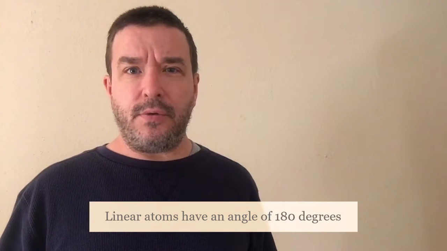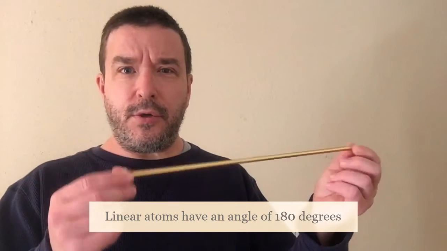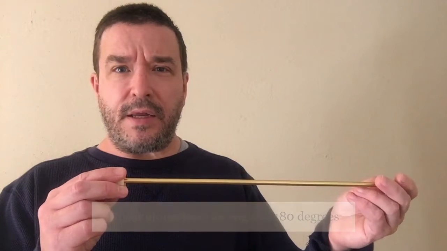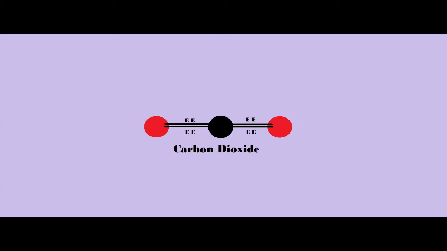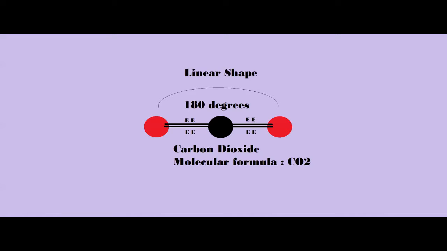Carbon dioxide molecules take a shape that's similar to this sewing needle, a straight line, which is known as linear. Carbon dioxide's molecular formula is CO2. As you can see, the electrons on the left want to stay as far away as they can from the electrons on the right. This forces the molecule to form an angle of 180 degrees, and its shape becomes linear.